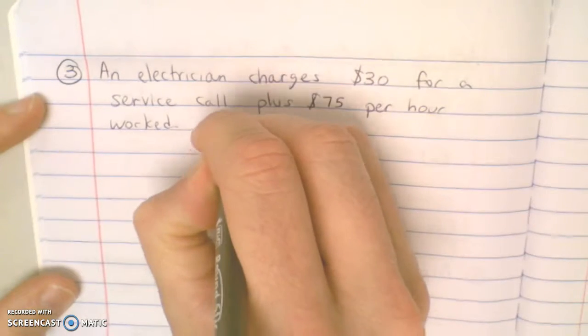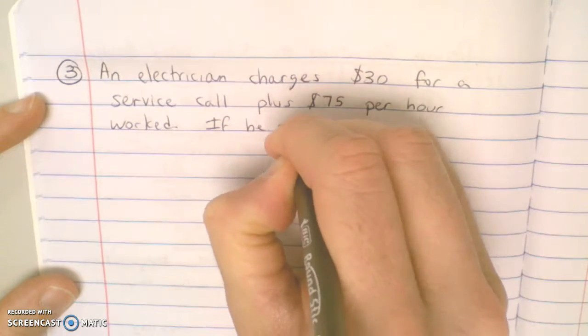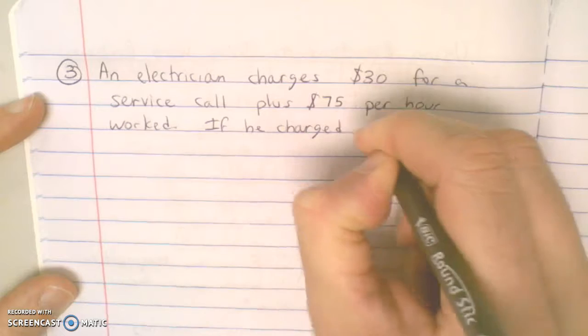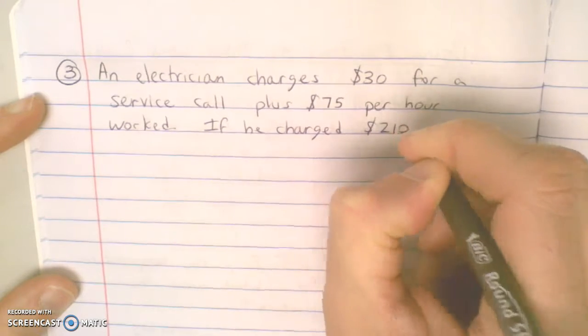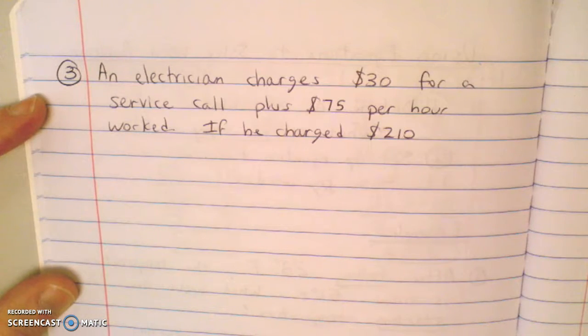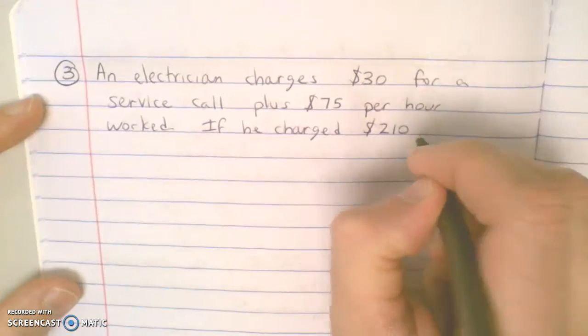If he charged $210, how many hours did he work?